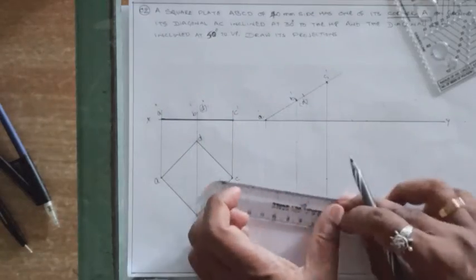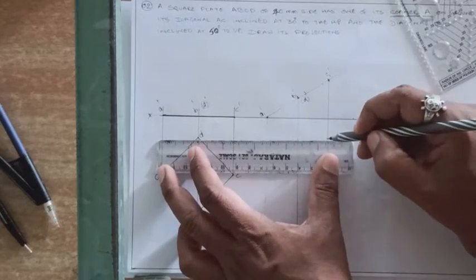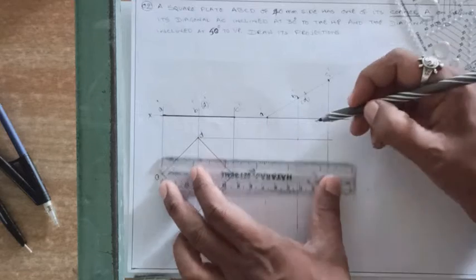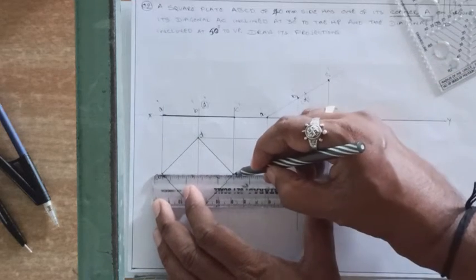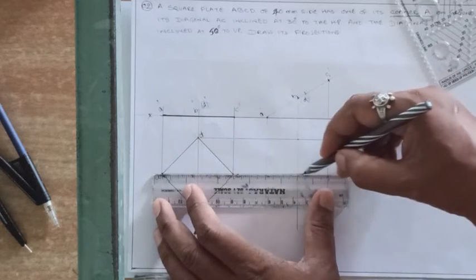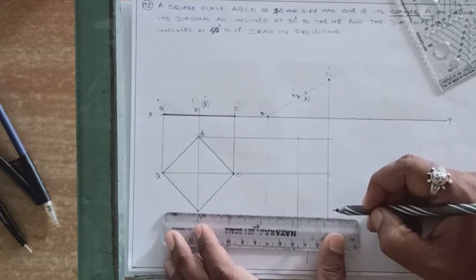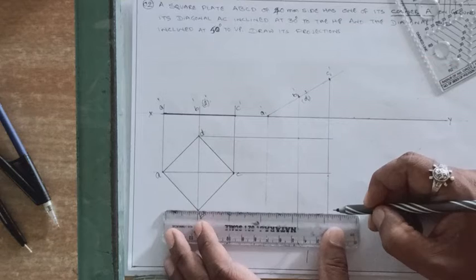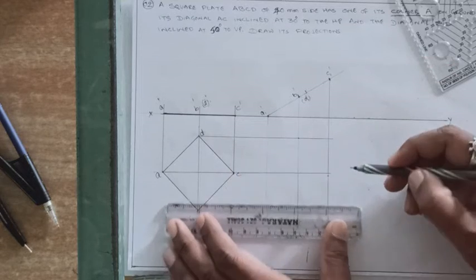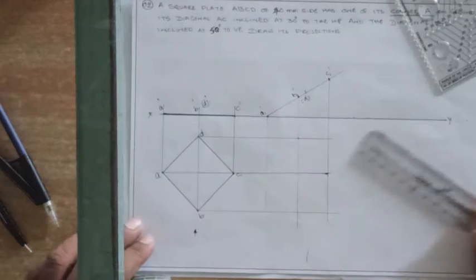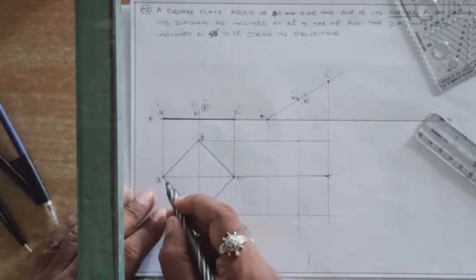Now similarly horizontal projectors, first projector from D, horizontal projector, then A and C projector passing through A and C. So another projector passing through B, passing through B like this. Okay. Now you have to locate the points here.